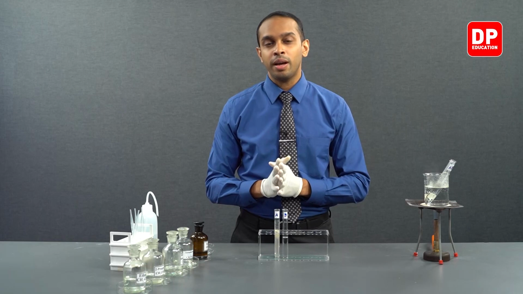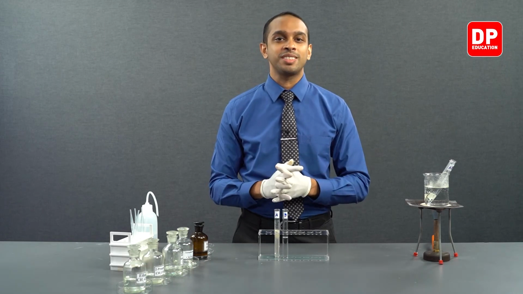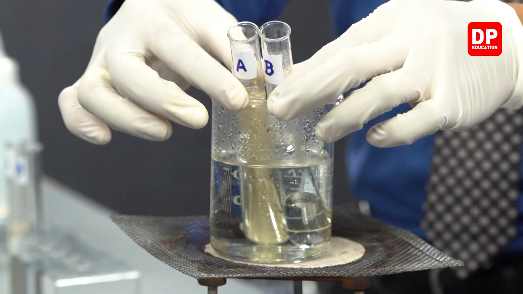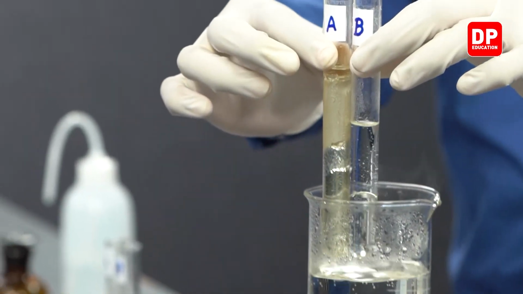We will leave it there for a while and come back and take a look at the observations. Students, we are here after a few minutes to observe the changes that have taken place when we placed the two tubes in a water bath. So, let's take tube A and tube B out of the water bath.